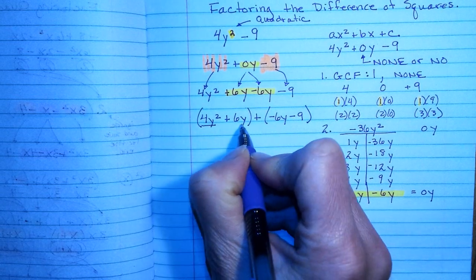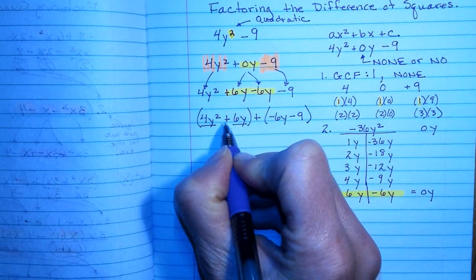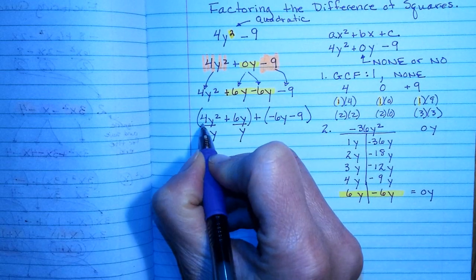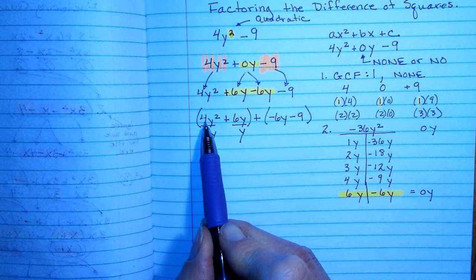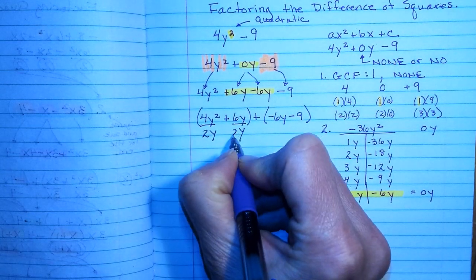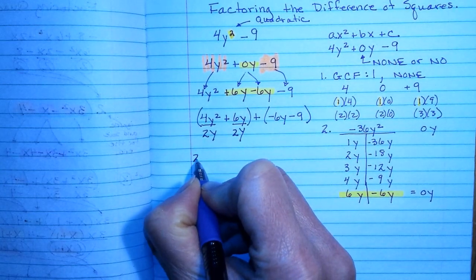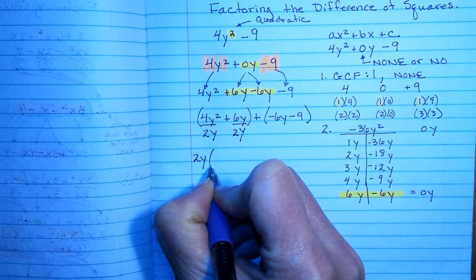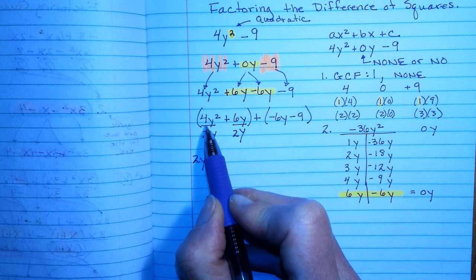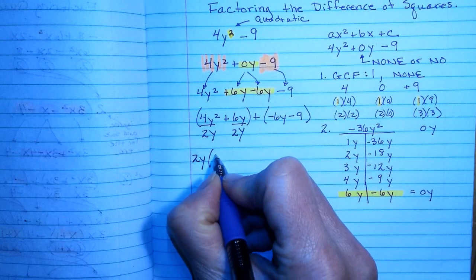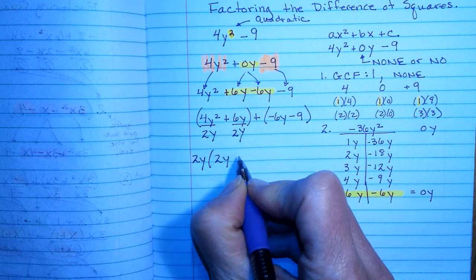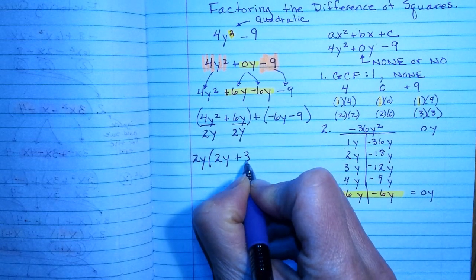Well, the easy one to see is they both have a y term, so I know I can factor out a y. And then my greatest common factor between 4 and 6 is going to be 2. So that means I factor out a 2y. Now I divide. 4y squared divided by 2y gives me 2y. And 6y divided by 2y gives me 3.